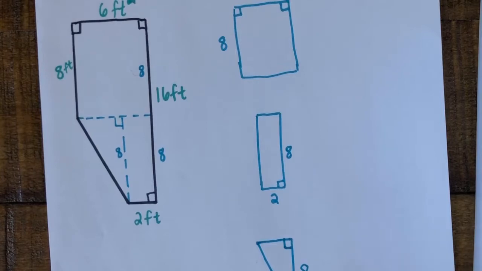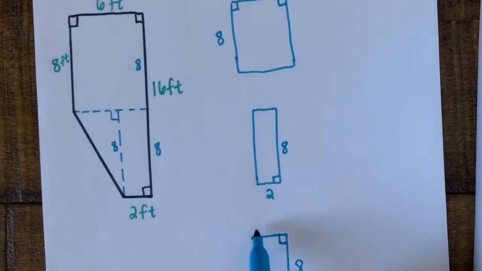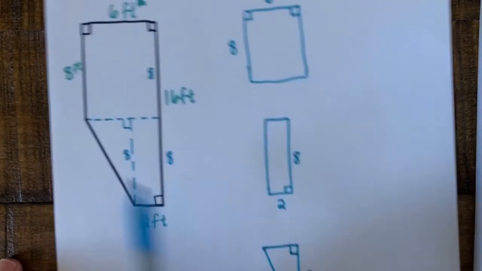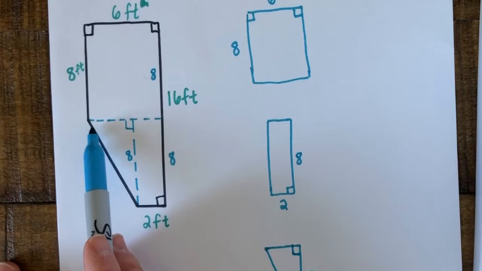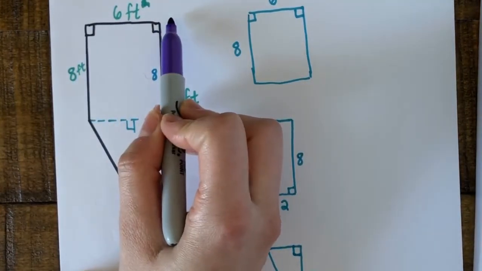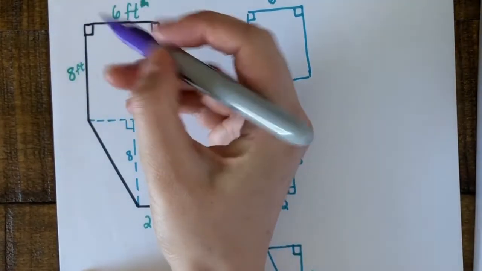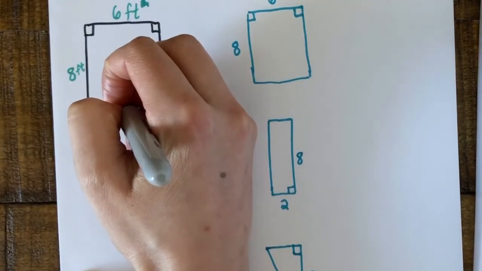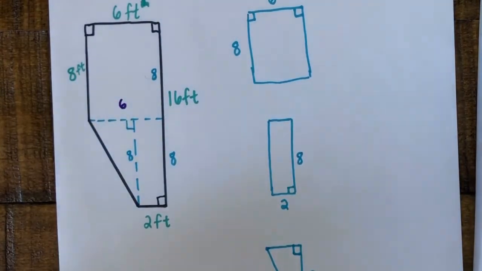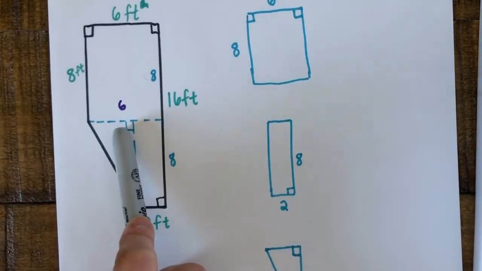Okay, and then the last thing I need is another measurement. I need this side. If this is my base or my height, I'm going to need the other side here. Well, what do I know? I know that in the top rectangle, this down here is 6 because that's the same. So all the way across here, from one side to the other, is 6. So I know that this is less than 6 units long.